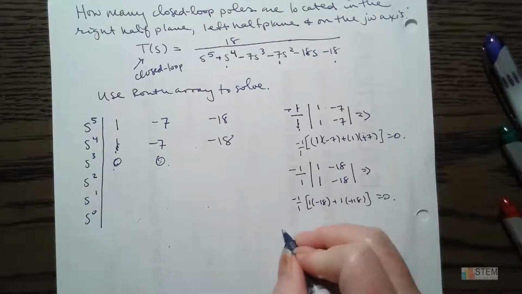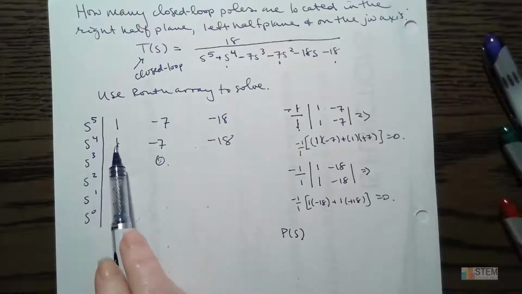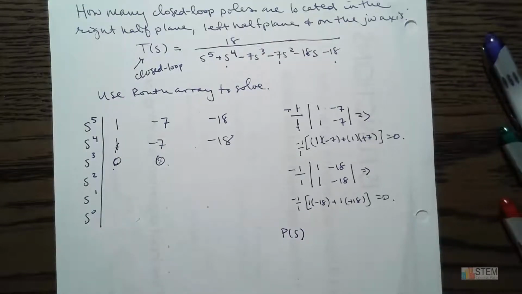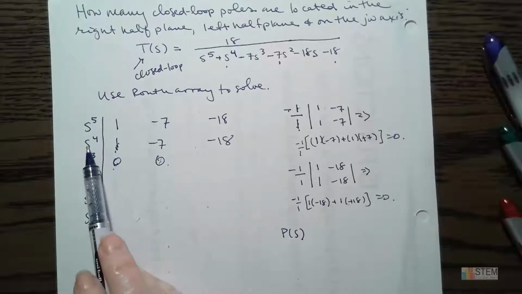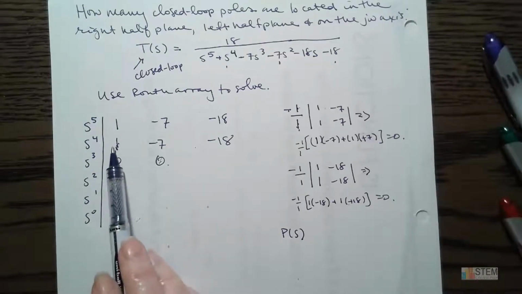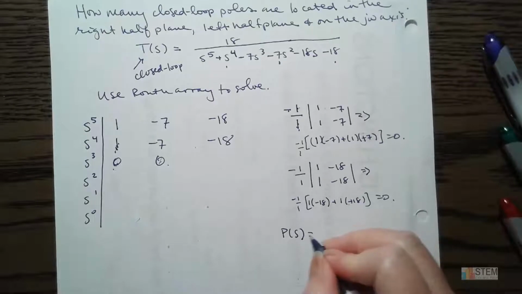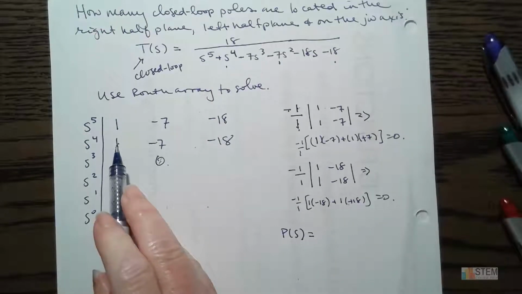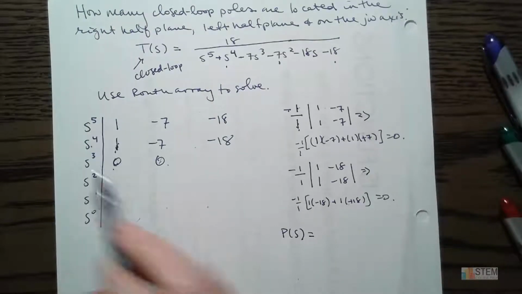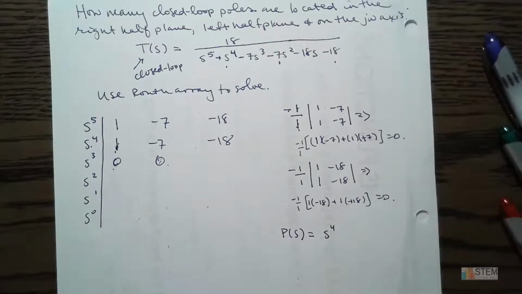So what we want to do is find our polynomial. Let's just call this P of S. And what we're going to do is look to the row above to get this polynomial. The row above is the S to the 4th row, so I'm going to use that to create my polynomial. This is going to be our even polynomial or auxiliary polynomial, whatever term you want to use. So this coefficient of 1 goes with S to the 4th, so I'm going to have 1 times S to the 4th.